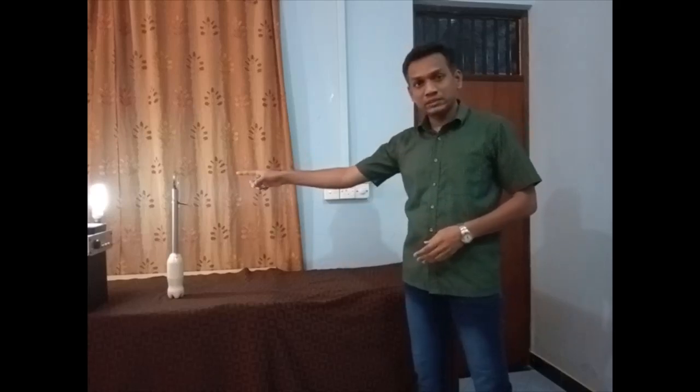That type of image is virtual image. At this instant, this lens acts as a magnifying glass. Magnifying glass means the image will be larger than the object. It can't be focused on any screen, so it is a virtual image, magnifying image, and upright image.